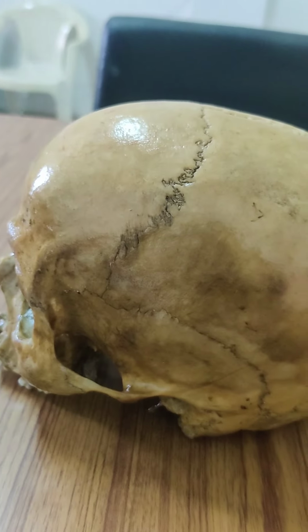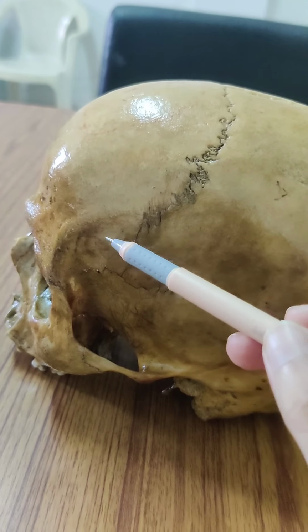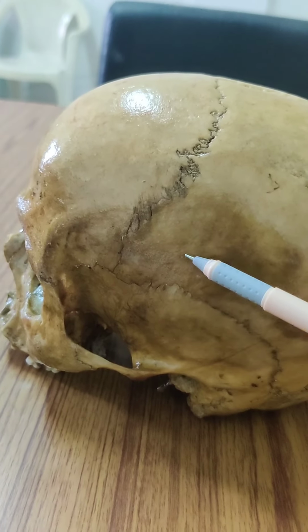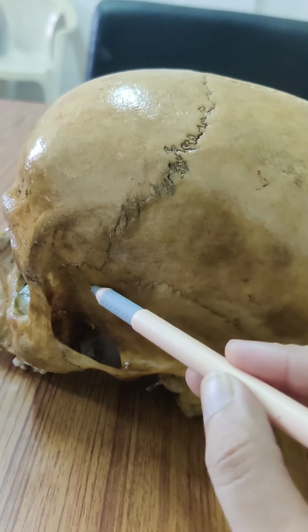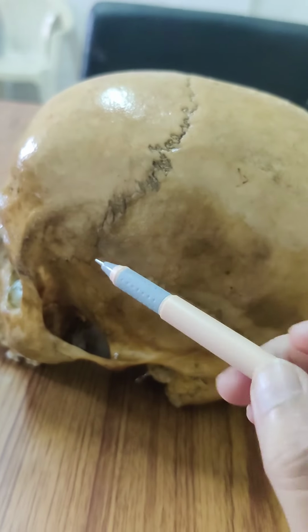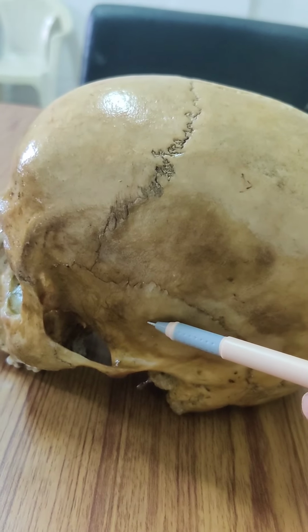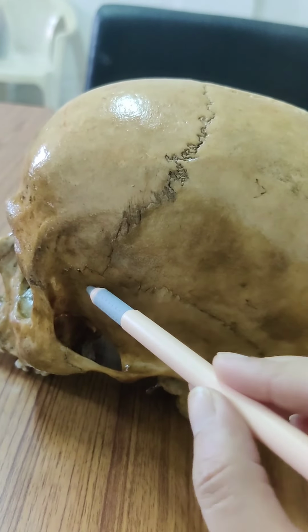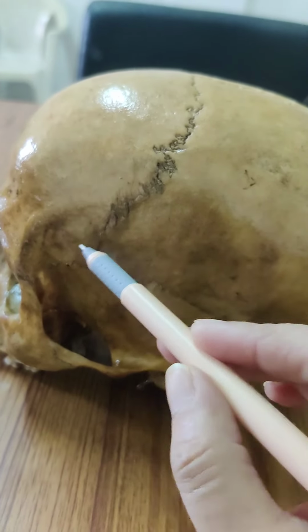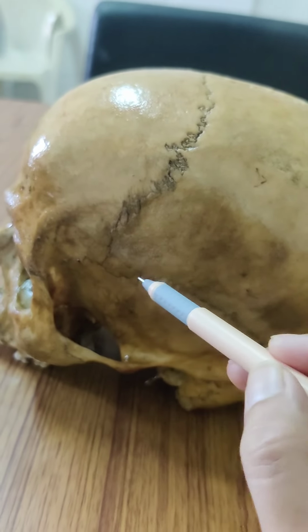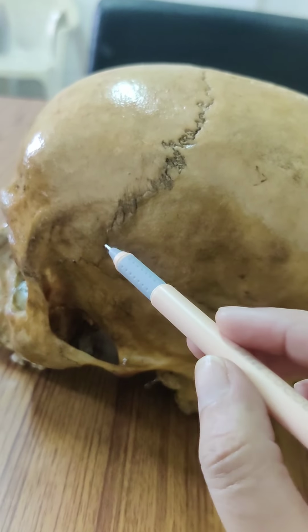Now, the floor of the temporal fossa is formed by four bones: the frontal bone, the parietal bone, the squamous part of the temporal bone, and the greater wing of the sphenoid bone. Here you can see on the floor, at the junction of all these four bones, an H-shaped suture is present. This suture is known as the pterion.